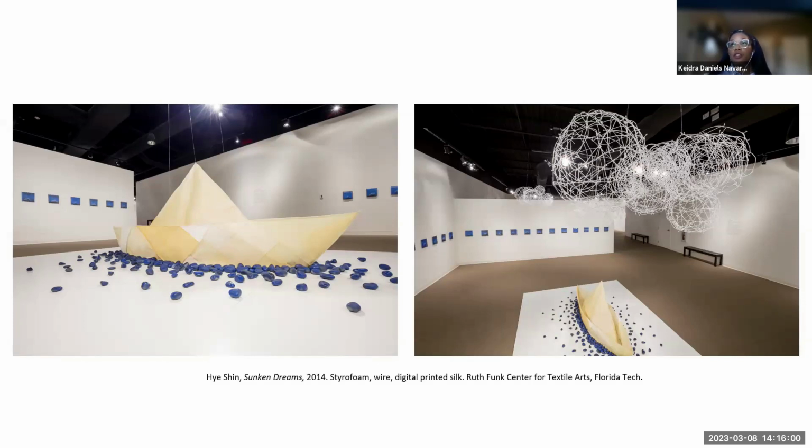Her husband is an engineer, and so they work together on creating materials that she can use in her weavings. And this particular work was made to specifically commemorate the 2014 sinking of the South Korean ferry off the coast of Korea, in which 304 people were killed. 250 of them were children who were on a school field trip.